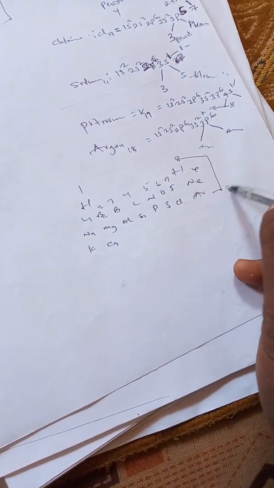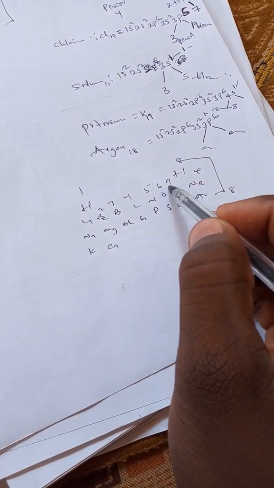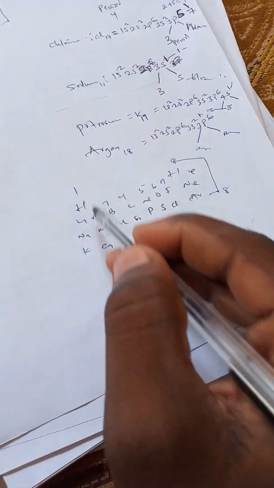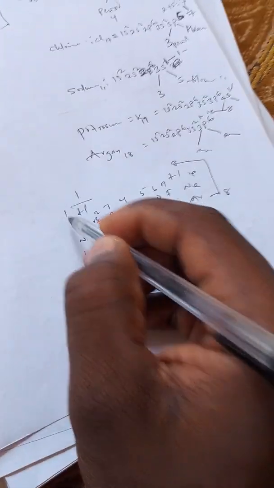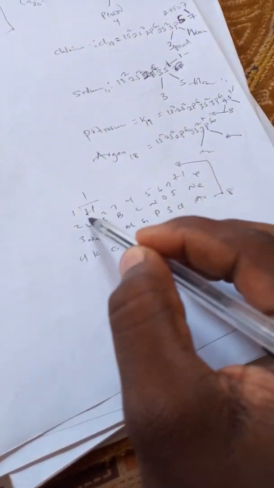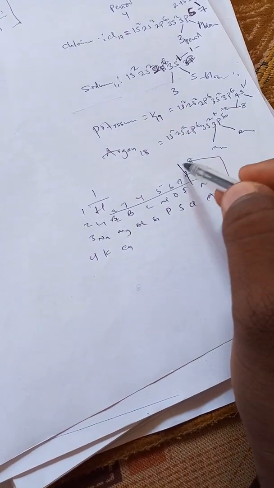Argon is in group 8, as we did here, 2 plus 6 is 8. Chlorine is in group 7 of the periodic table, as we did, 5 plus 2. Sodium is in group 1 from here. Then for periods, we have 1, 2, 3, 4. If you go through them, you will see that what we did here is basically correct.